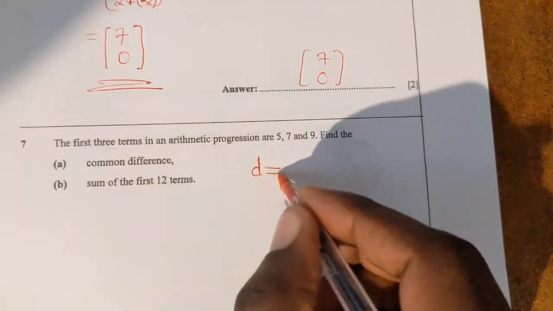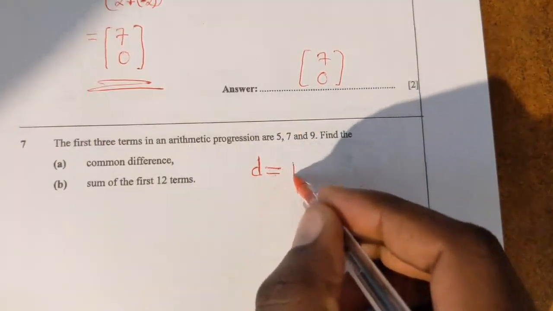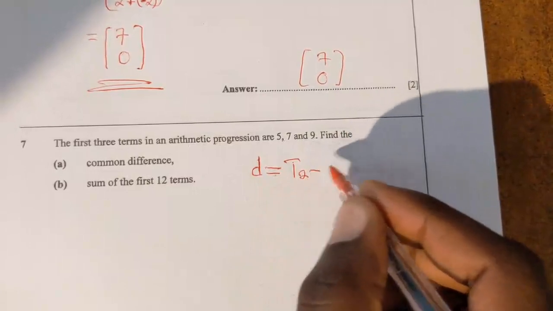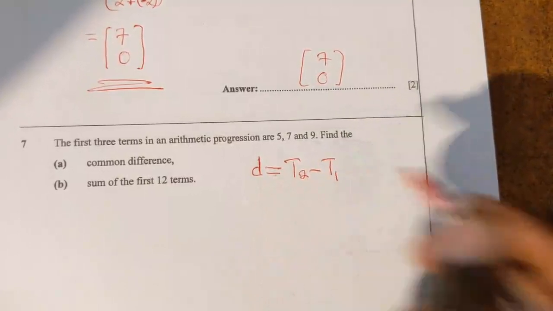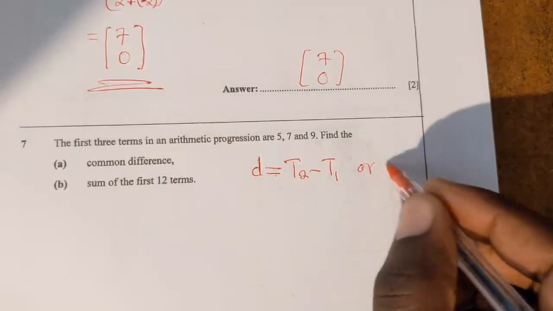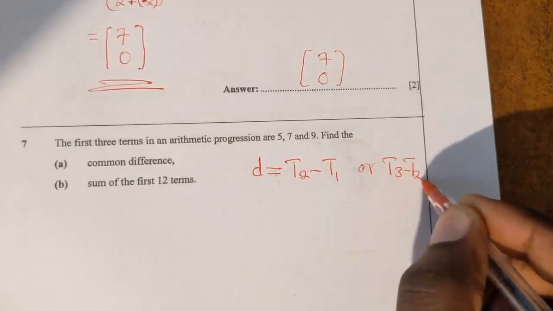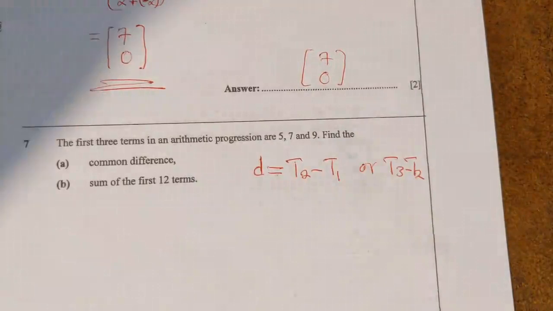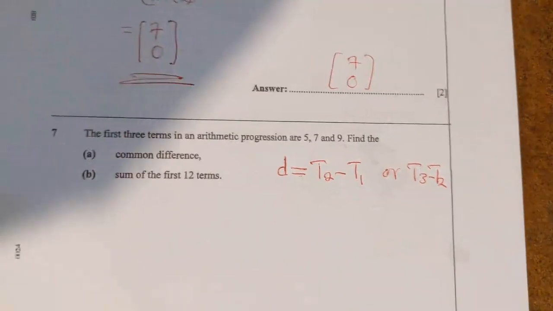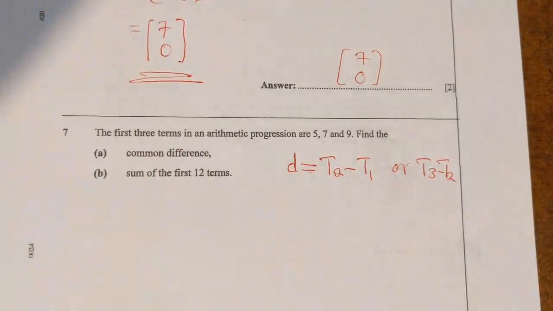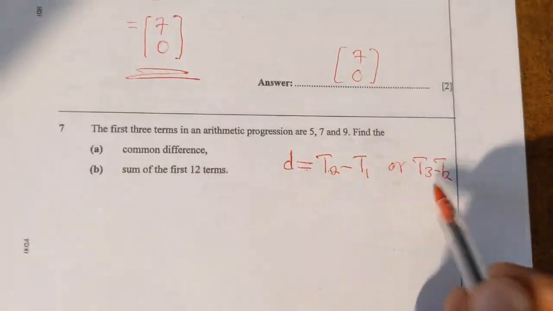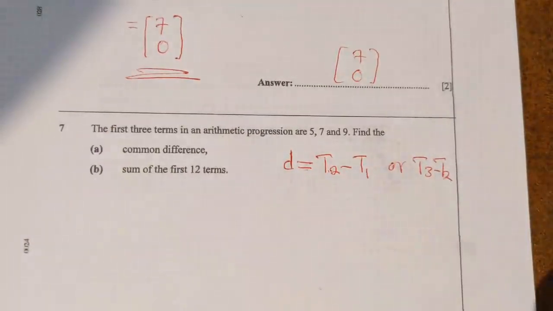The common difference is equal to term 2 minus term 1, or term 3 minus term 2. These questions are very simple. You cannot fail to answer them. You can use either formula, it's one and the same.